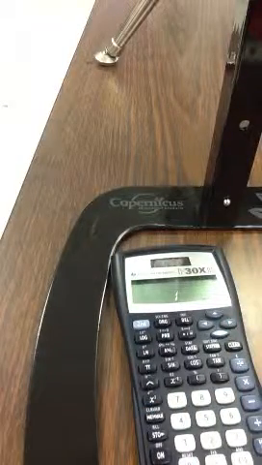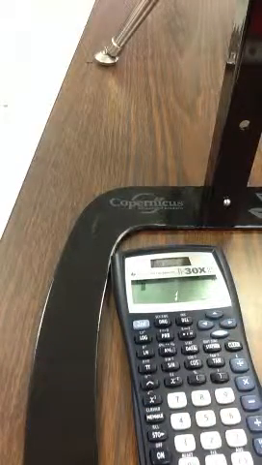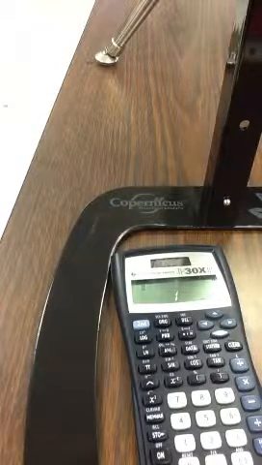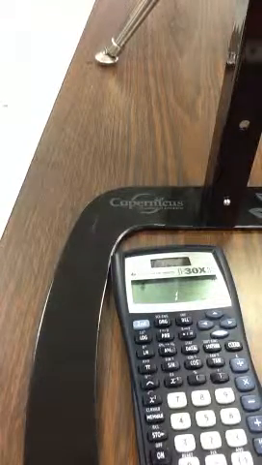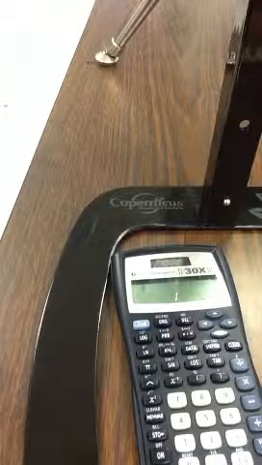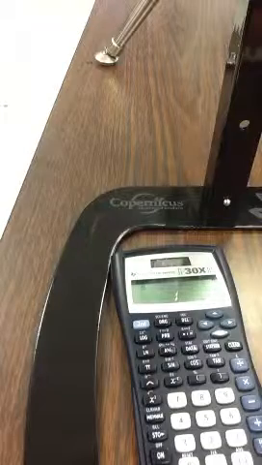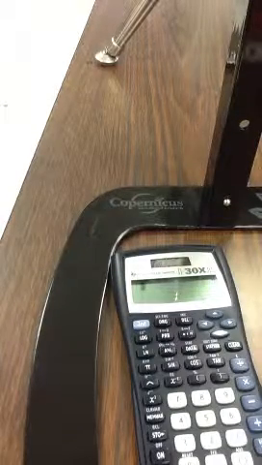So if you have time, you need to go back and check your work. Make sure you typed in everything correctly. Don't just assume, oh, that's what my calculator said, so it must be right. Make sure that the answer your calculator gives you makes sense. And if you have time, just go back and double check and retype in the problem just to make sure.